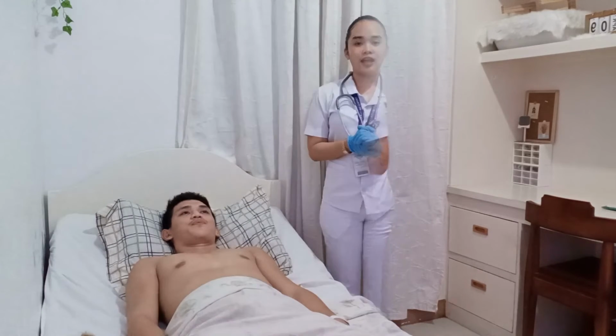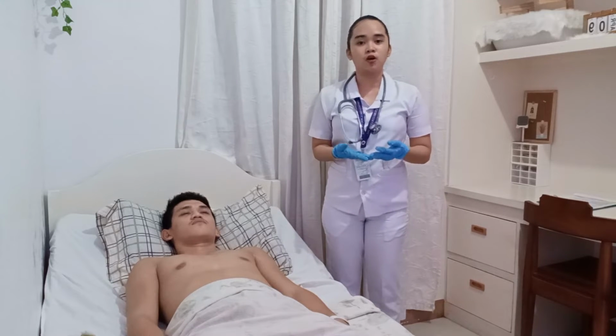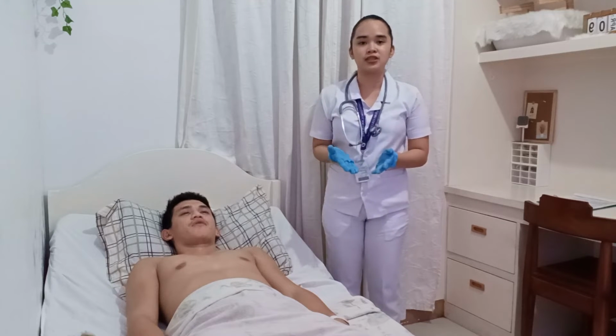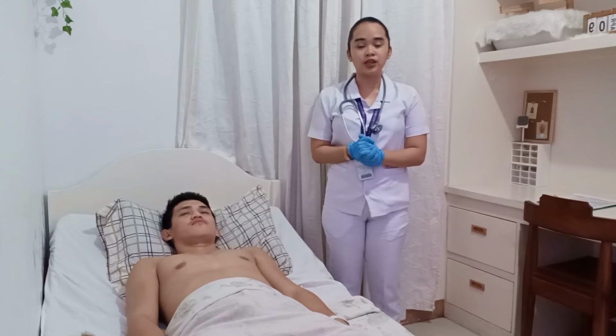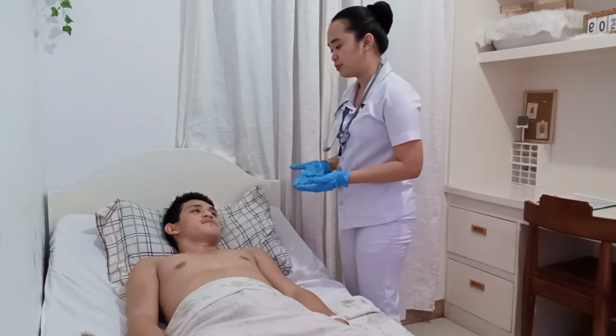Okay. Now, using the diaphragm of the stethoscope first and then the bell, auscultate the heart in all four anatomic sites for heart sounds, extra heart sounds, and murmurs. Ask the client to breathe regularly while auscultating. So, Mr. Patrick, I need you to inhale and exhale for me, okay?